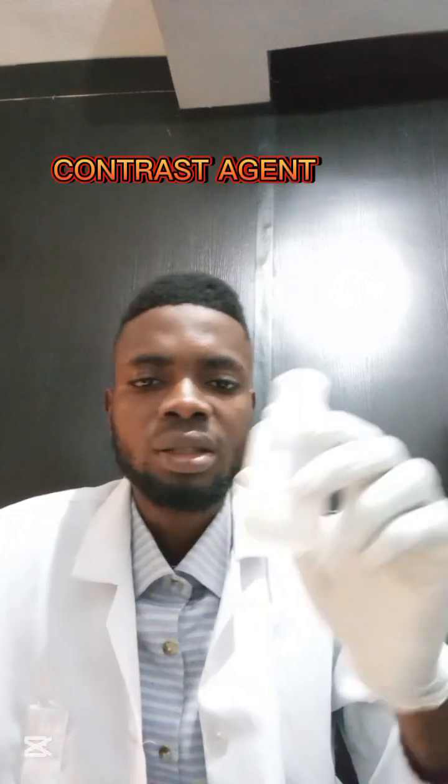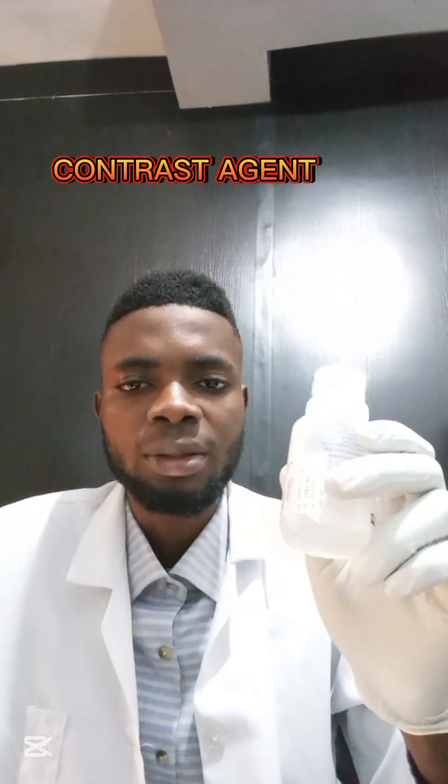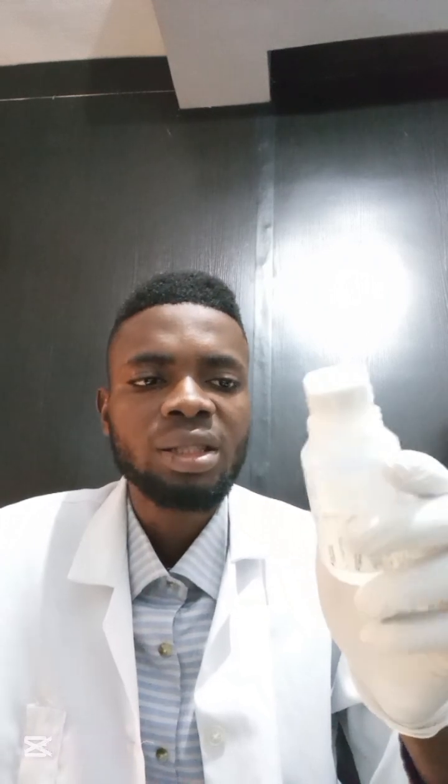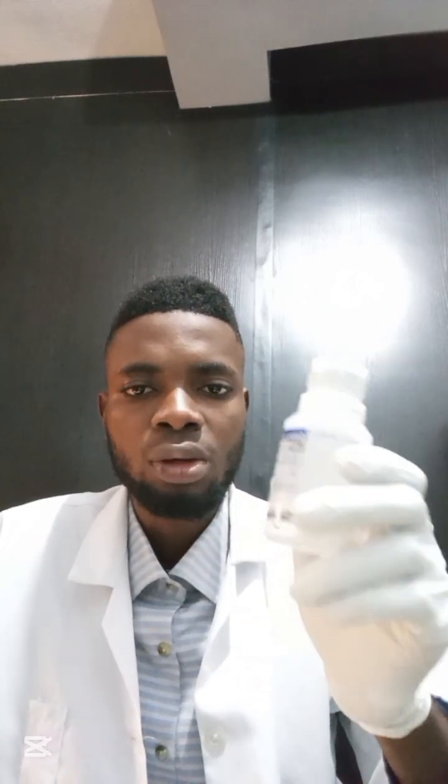The first instrument we'll be looking at here is the contrast agent or dye. Now this is the major thing needed for HSG. It is this dye that is inserted into the uterus, and as it is moving, X-ray images are taken to see if there will be blockage anywhere or not. Now they come in different forms and types. We have Urografin, we have Omnipaque and others. This very one I'm holding here is Omnipaque.